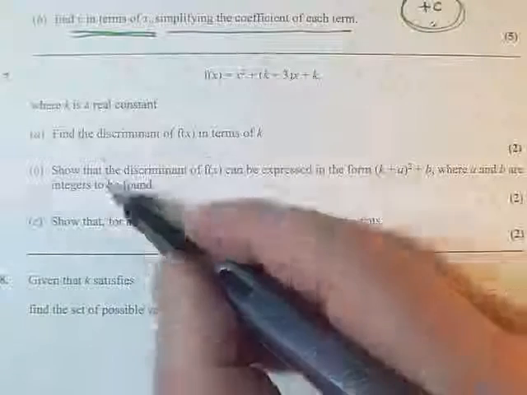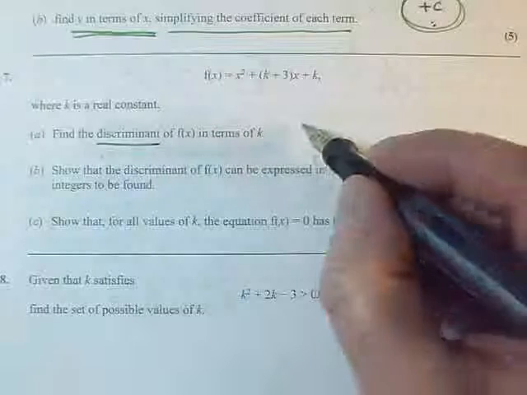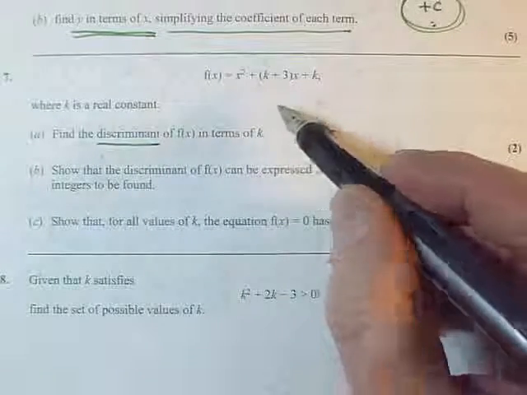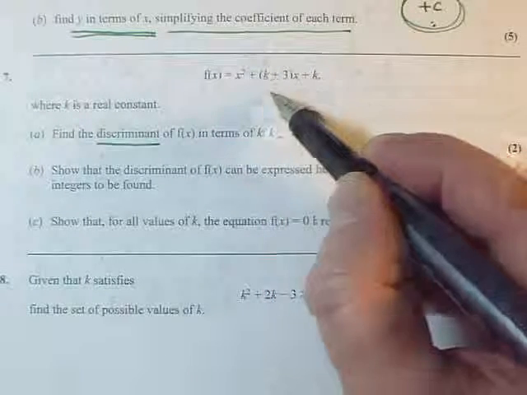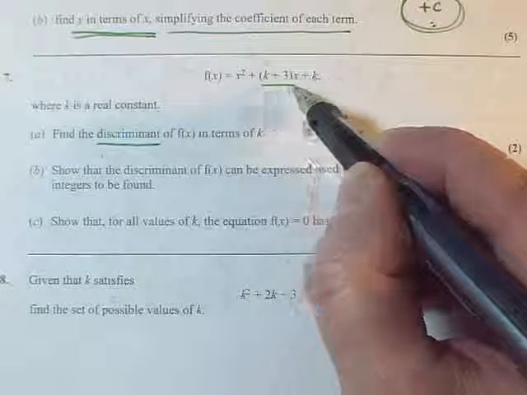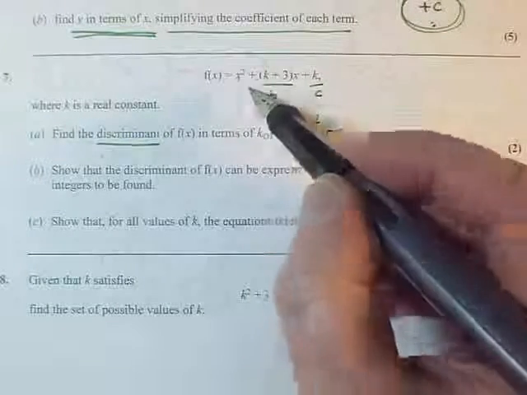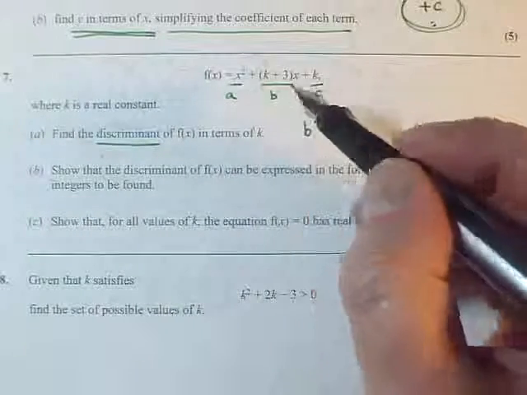Okay, question 7 starts us off by asking us to find a discriminant. So I think most of you know that that means b squared minus something. And we need an a, b and a c, so it's quite good to just look at this equation and think, okay, here's our b, here's our c, and here's a. The number in front of the x squared.